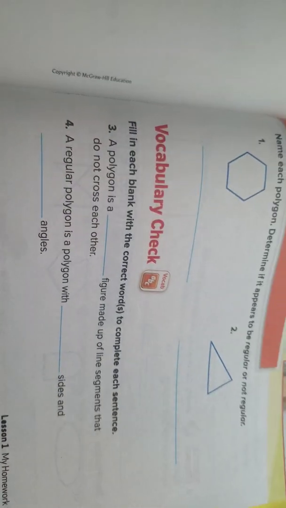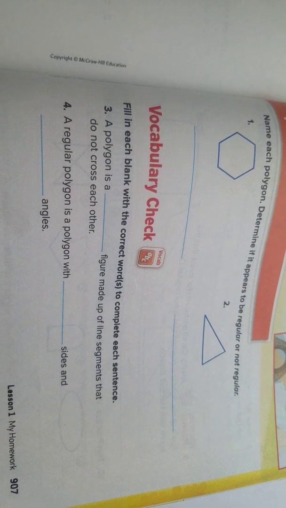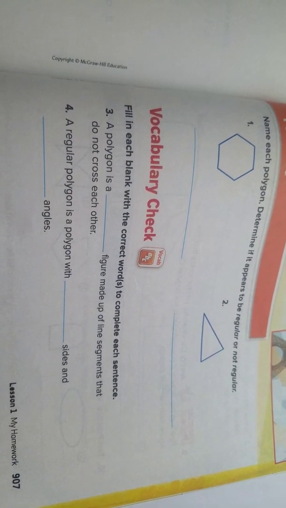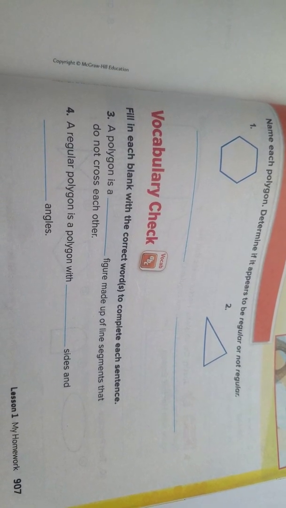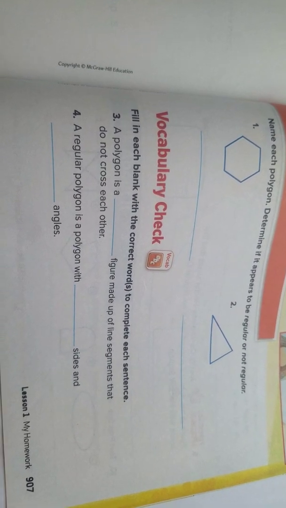Tonight's homework, boys and girls, 907. Vocab check, 2 shapes. Send it to me via email, amanda.steve@westernbeaver.org.